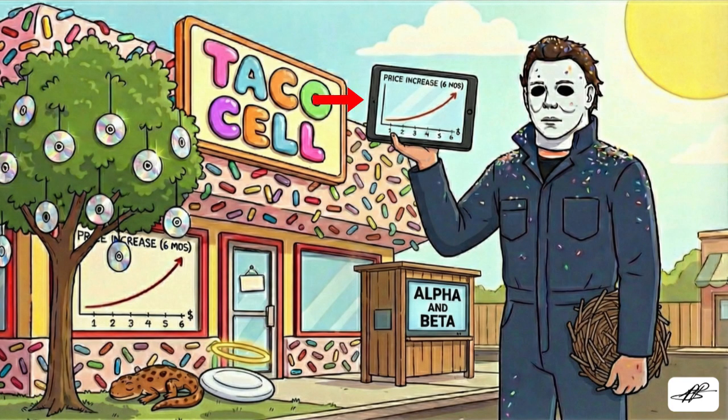Oh, I see what's going on. Michael Myers is absolutely enraged at these price increases at his favorite fast food. That's why he decided to make an appearance. He even brought his tablet showing the price increases. Remember the good old days when you could get enough food to be full for less than $5?